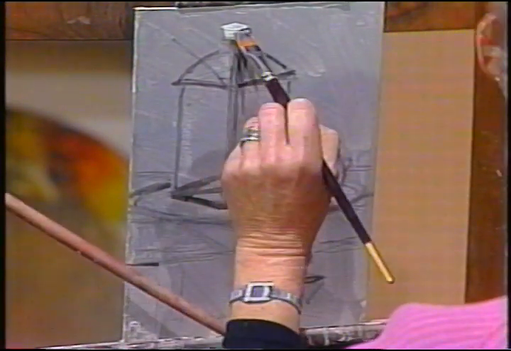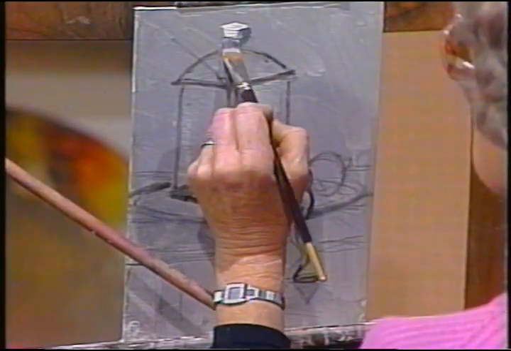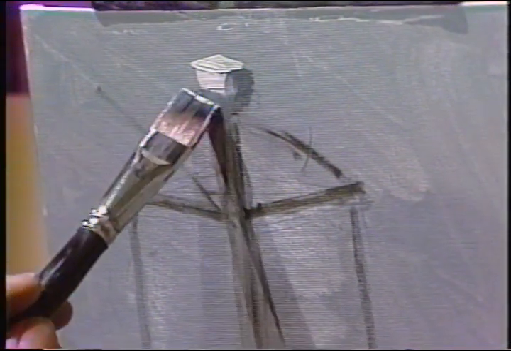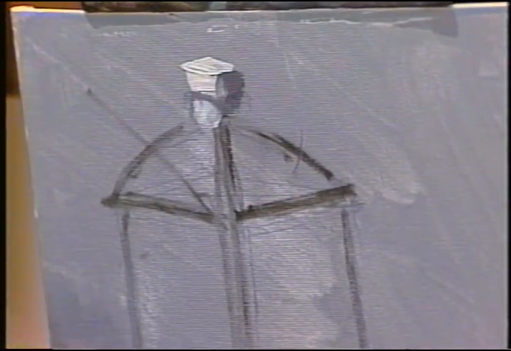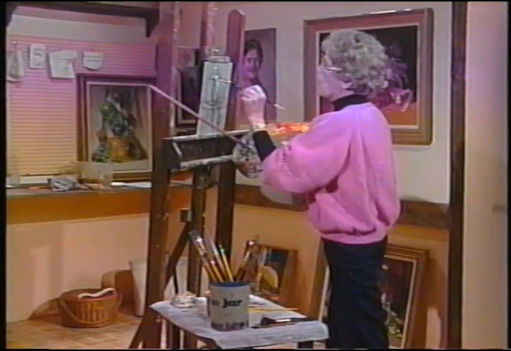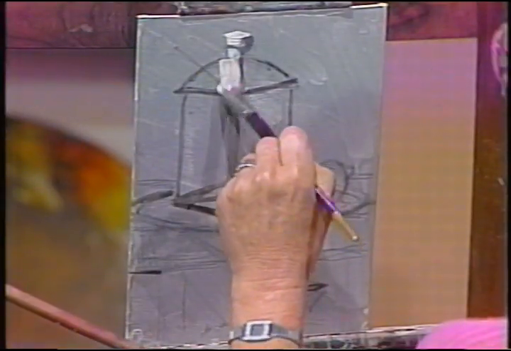Well, if this jumps out, it certainly casts a shadow on the thing underneath it. So I do that. And then this will show. Now, I'd like to get that line, or that edge. I don't start there.